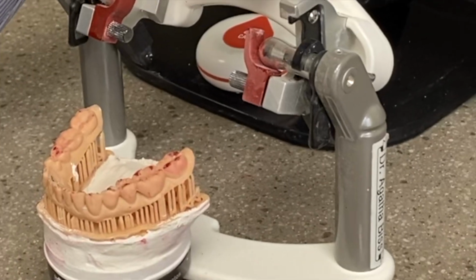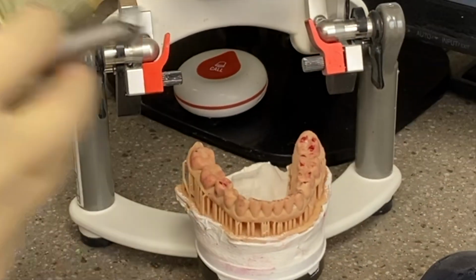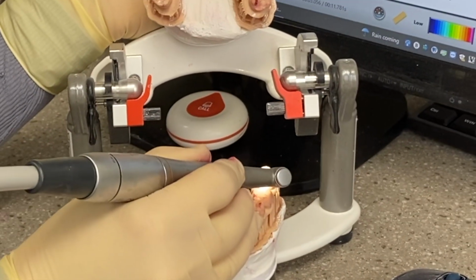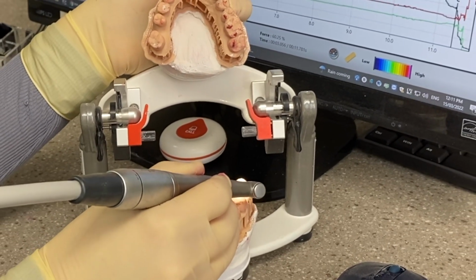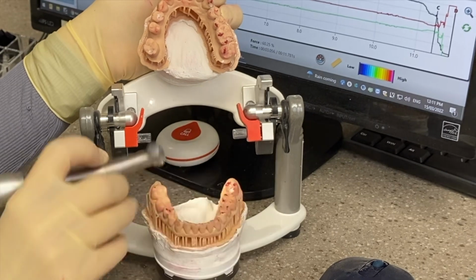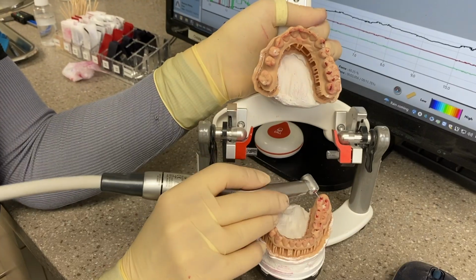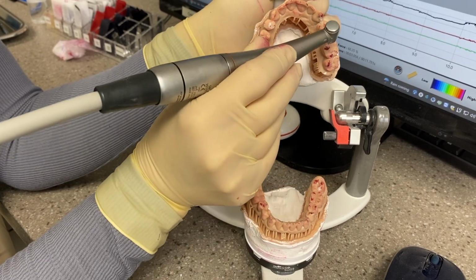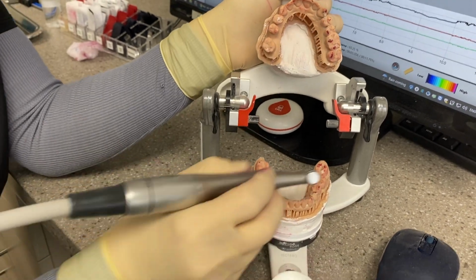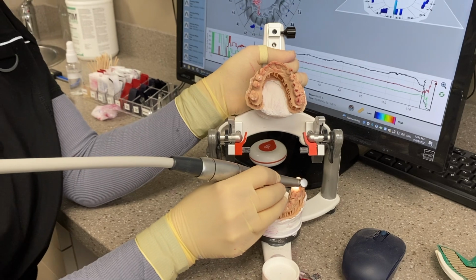Not a fan again of inclines. So we're gonna take that out and create a groove for that upper to kind of slide into. And you're gonna leave the contact. You wanna leave this little tiny contact. That cusp should be in occlusion with the central fossa here. We just wanna take out the incline.